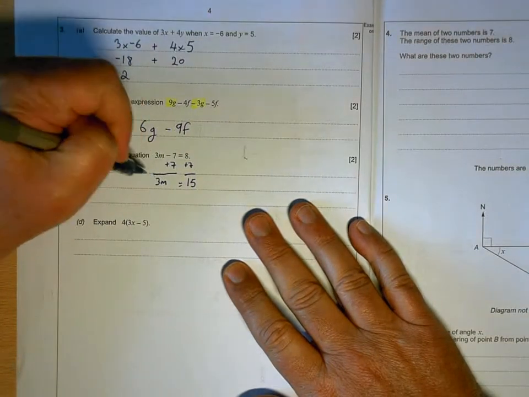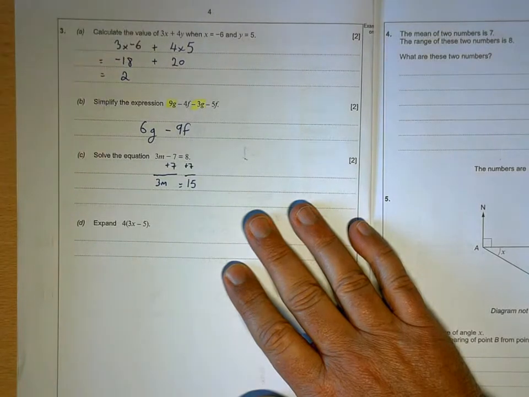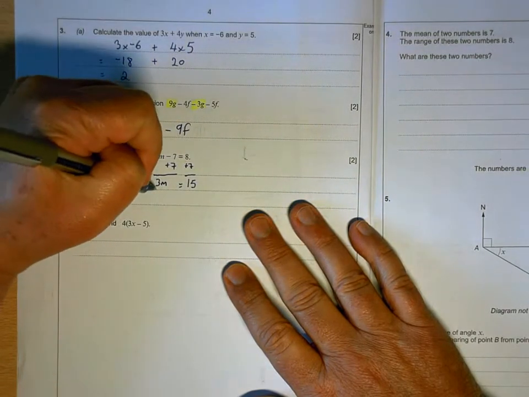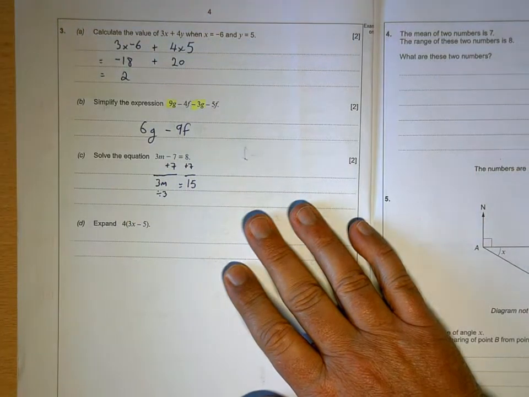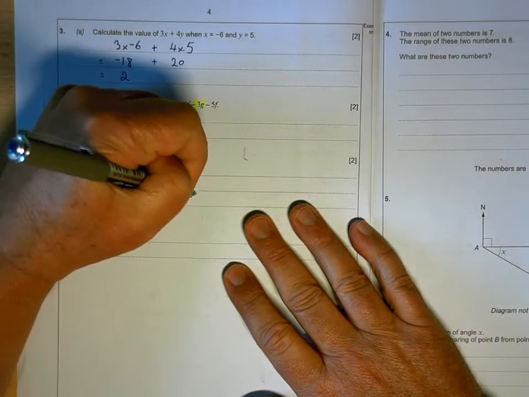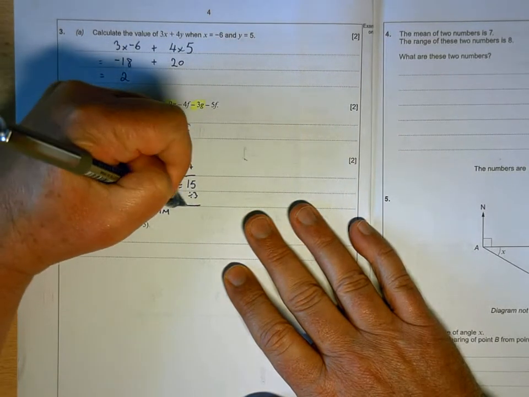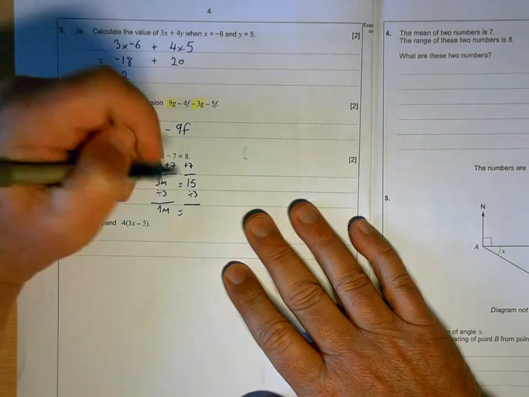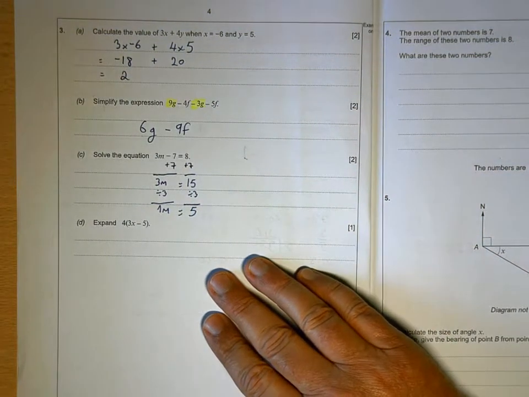The 3 and the m are joined by a times, just as the letters and numbers were in that part. So to get rid of that times 3, I have to do the opposite of times by 3, which is dividing by 3. If I do that to one side, I've got to do it to the other side as well. So we get 1m, or m, is 15 divided by 3, which is 5.